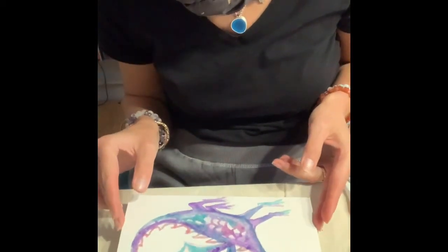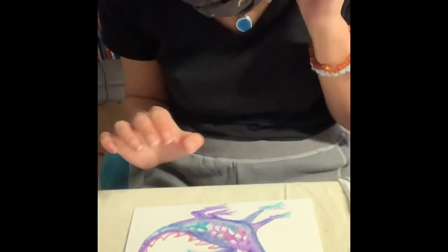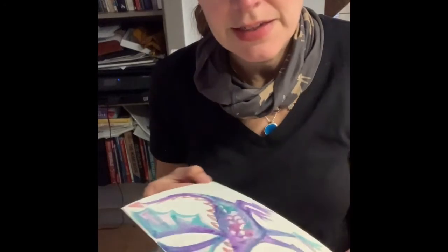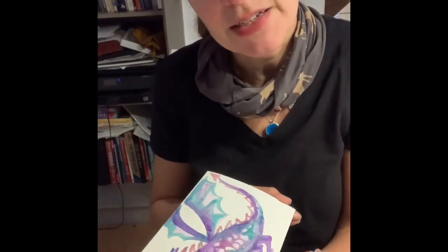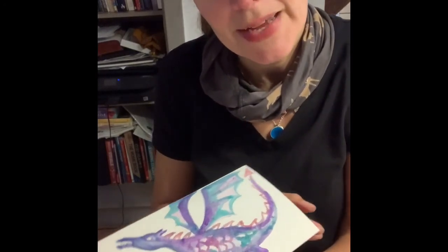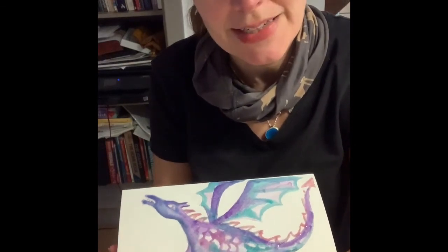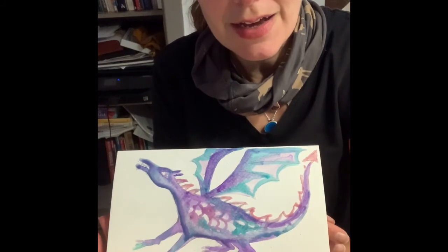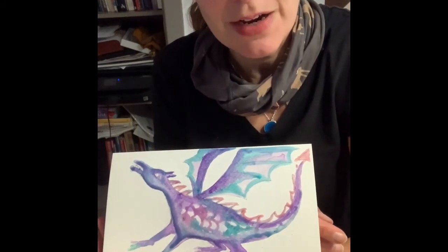With how my lucky dragon has turned out. I'm going to leave it to dry right now, and then what I might do is, once it's dry, just add a little bit more or a few more details into some of the areas with the coloured pencils that you had in your kit as well. So this is just a little class in showing you how to paint your own lucky dragon.